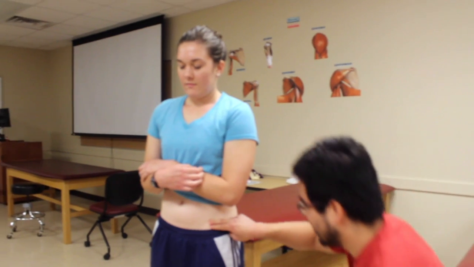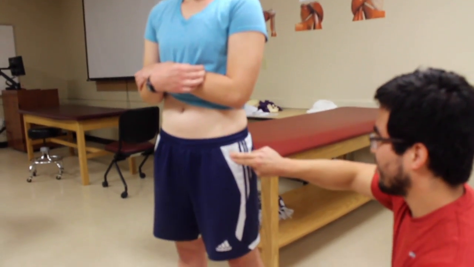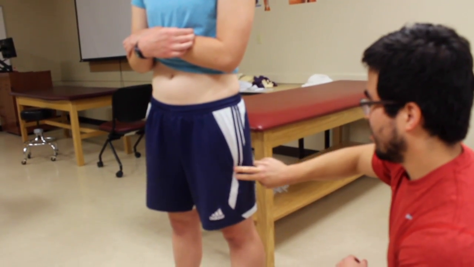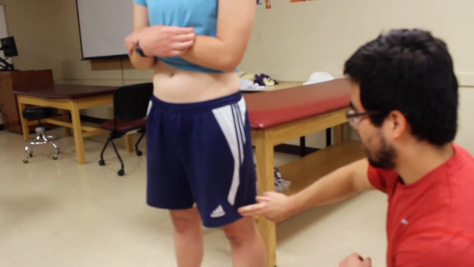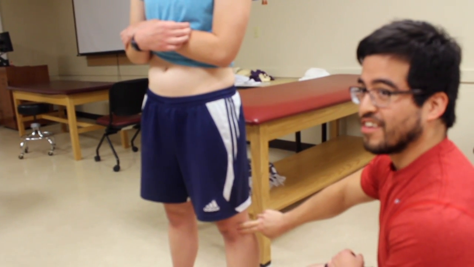So we're going to find the tensor fascia latae. We're going to start first by finding the ASIS. And then we're going to palpate down the lateral side of the thigh until we get to the distal portion of the knee.